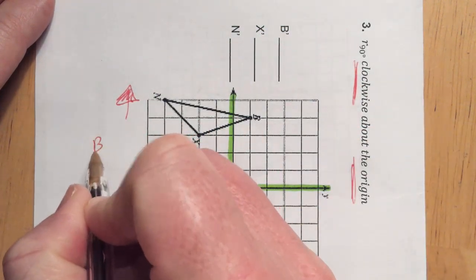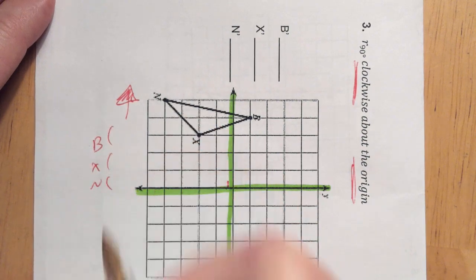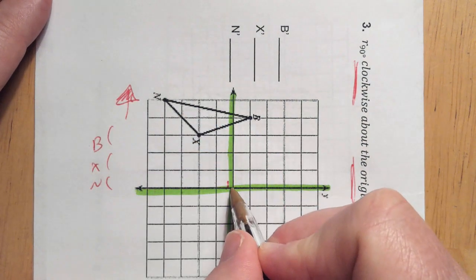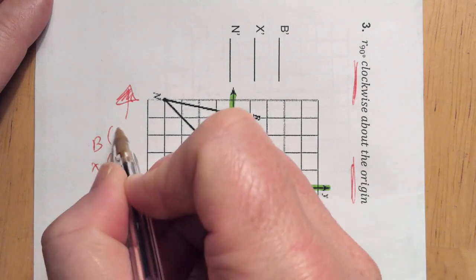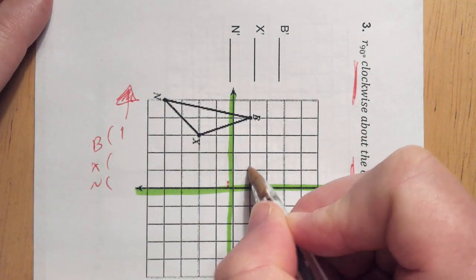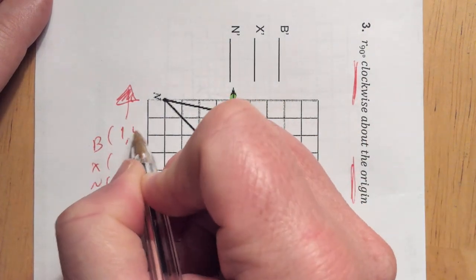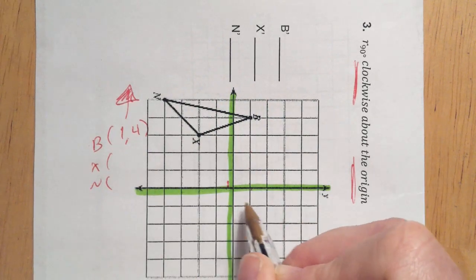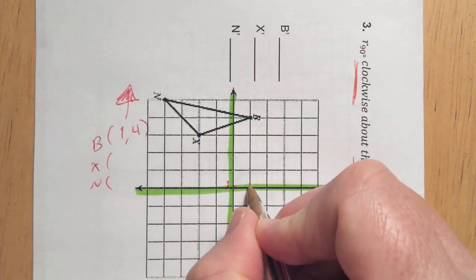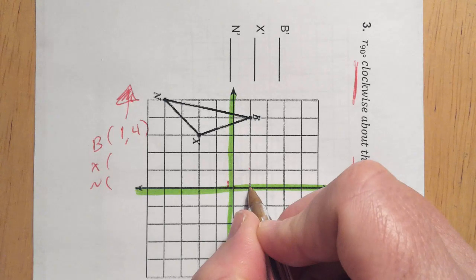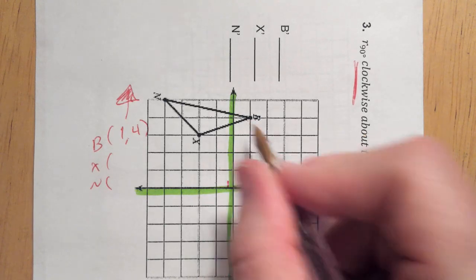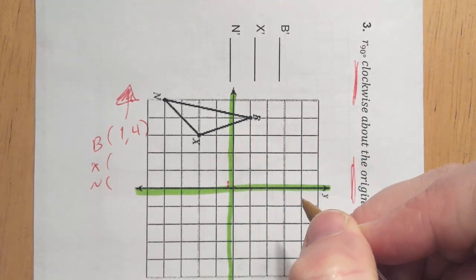And we want B, X, and N. So our B would be +1, +1, 2, 3, 4. Now, that is where one of the errors are. When you only go one hop, a lot of people go, okay, 1, 2, 3, 4, 5. Be very careful with that. That's a very common mistake.